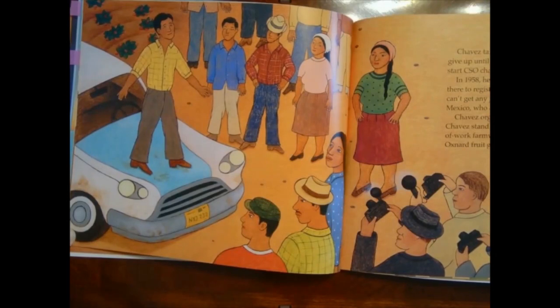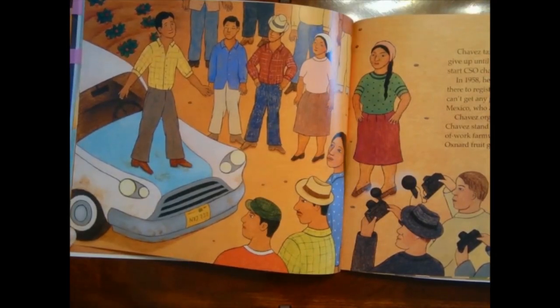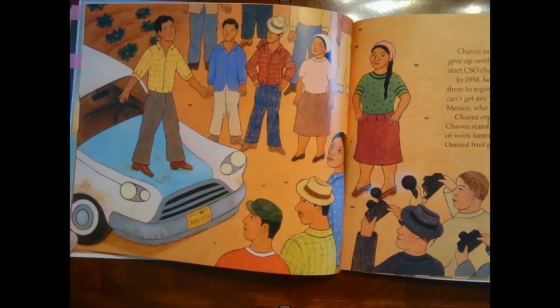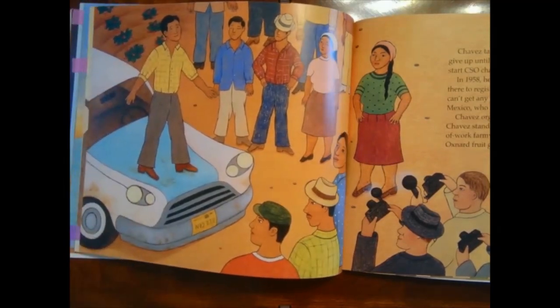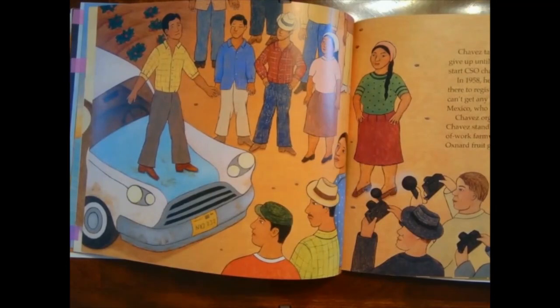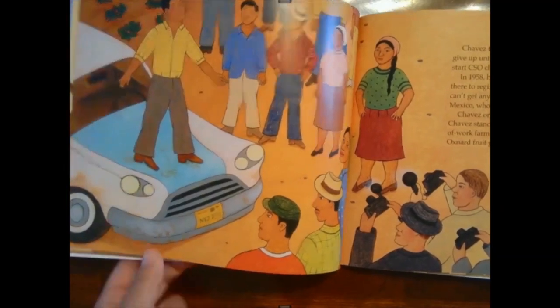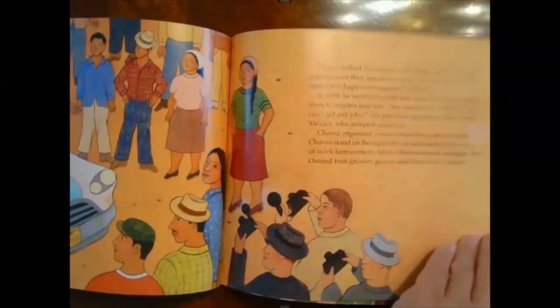They asked him, "Why is it we can't get any jobs?" The jobs were going to workers from Mexico who accepted lower pay. Chavez organized a march. Reporters came and saw Chavez stand on the hood of a car and speak to the out-of-work farm workers. After a 13-month struggle, the Oxnard fruit growers gave in and hired local workers.